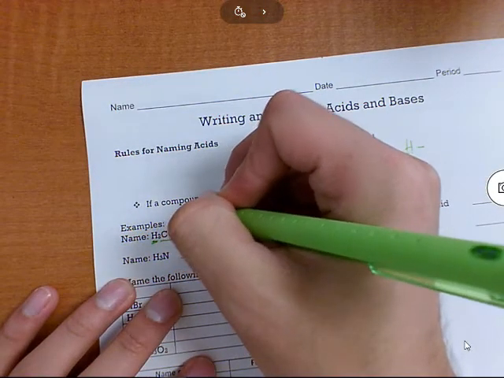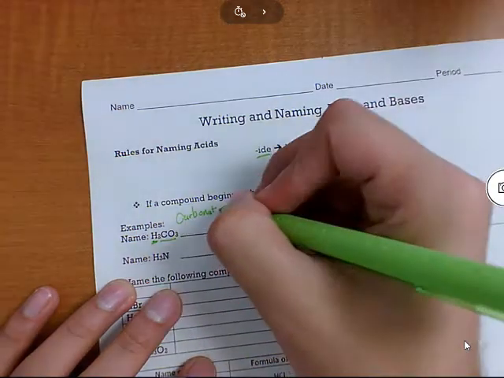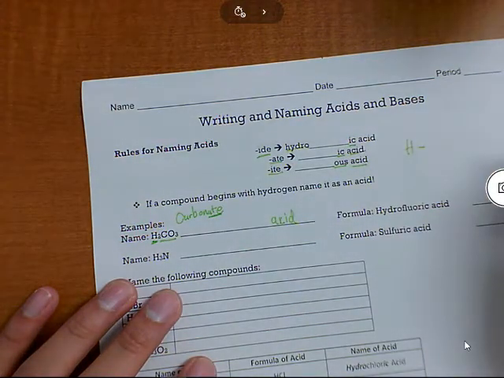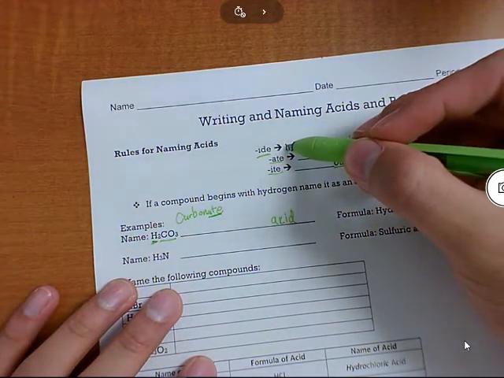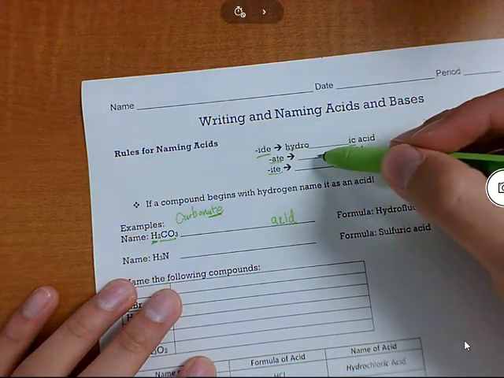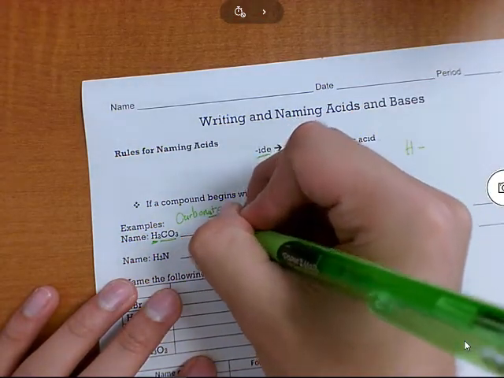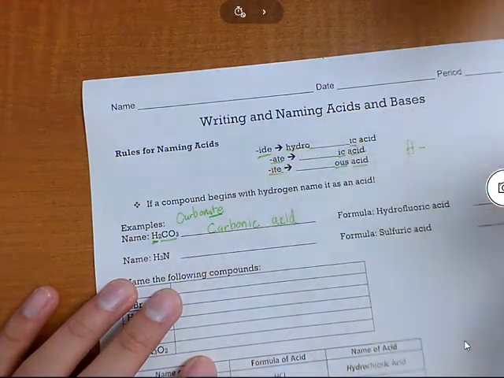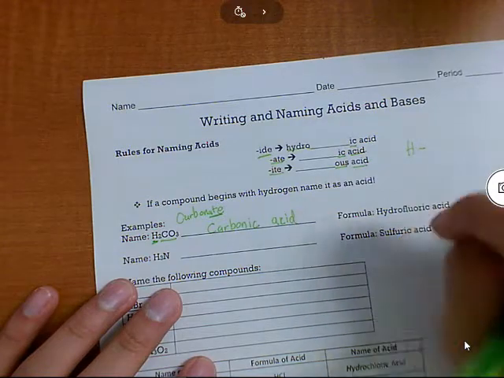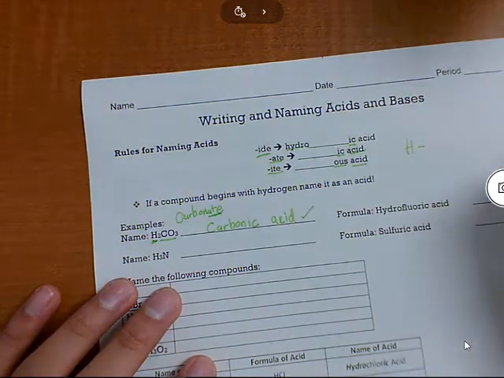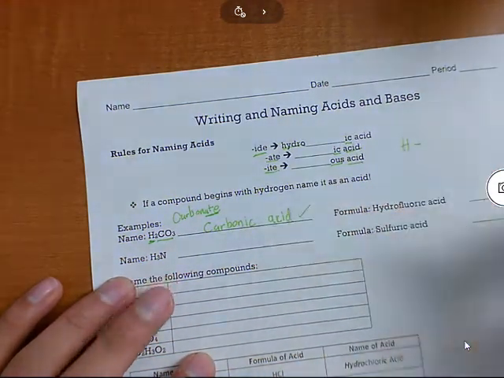So, off to the side, let's write the word carbonate. Now, this word ends in ATE. So let's look at our rules. It's not going to be rule 1, it doesn't end in IDE. It's going to be rule 2. So I need to put the first part, carbon, then I need to put IC, because that's what it wants there, then acid. We're going to call this carbonic acid, and that is the correct name. So H2CO3 is called carbonic acid.